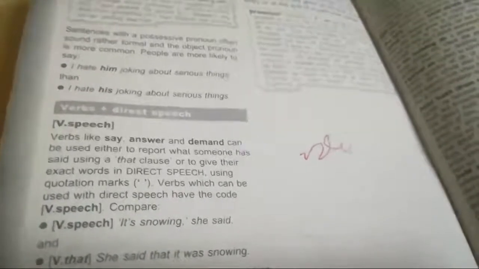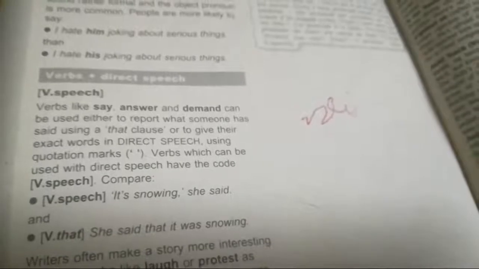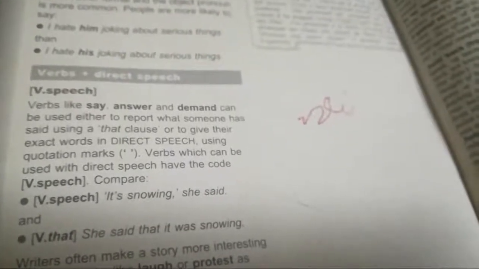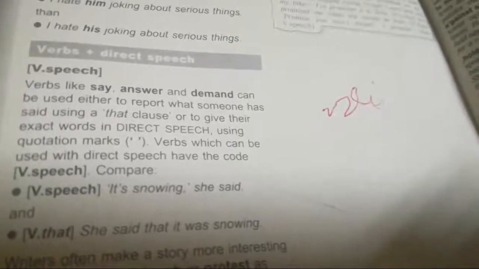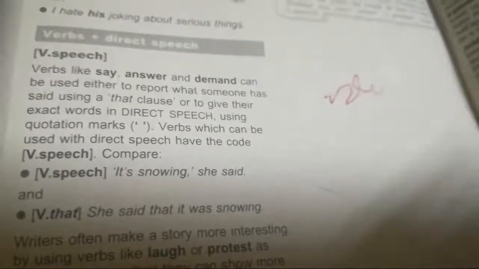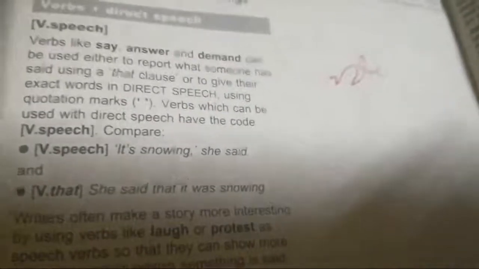Verbs hash direct speech. Verbs like say, answer, and demand can be used either to report what someone has said using a that clause, or to give their exact words in direct speech using quotation marks. Verbs which can be used with direct speech have the code V speech. Compare: V speech. It is snowing, she said, and she said that it was snowing.